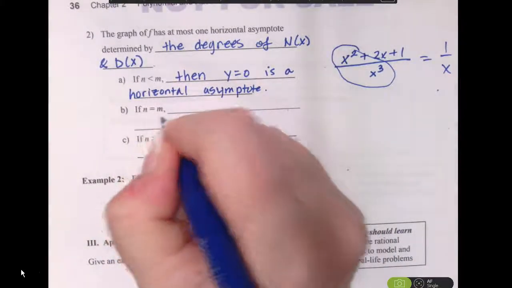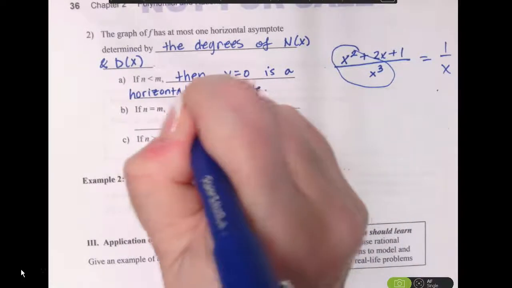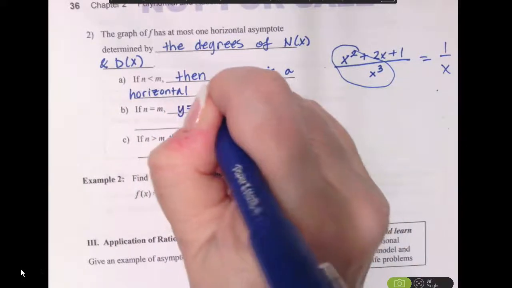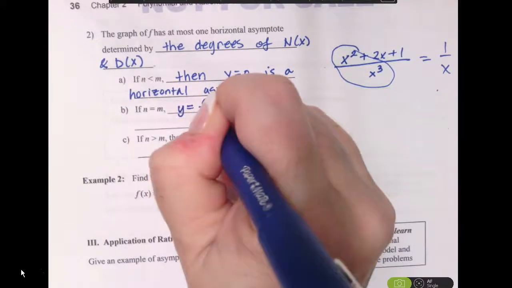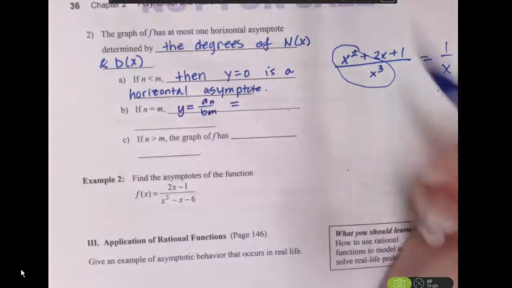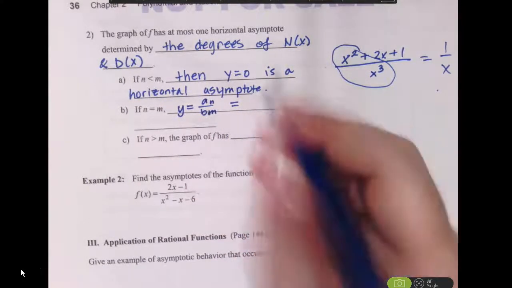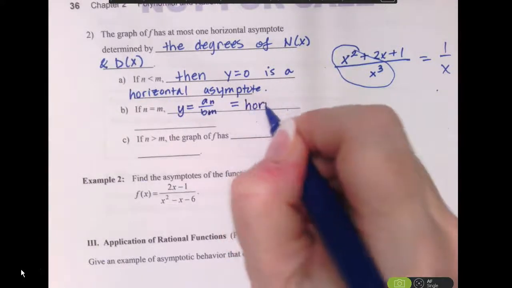If n is equal to m, then whatever your leading coefficients are, a and b, whatever that division problem is, then that is your horizontal asymptote.